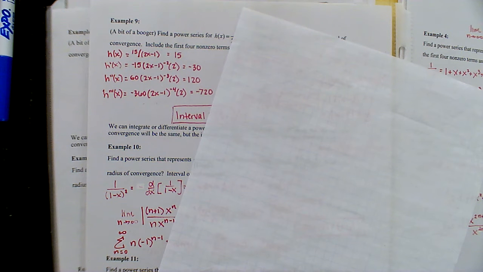I see one major mistake. Where's your center? Yeah, so you can't just use 1 over 1 minus x, because your center is different. You can only use that if the center is the same. You know the pattern when the center is 0. You don't know the pattern yet when the center is not 0. Make sense? Okay.